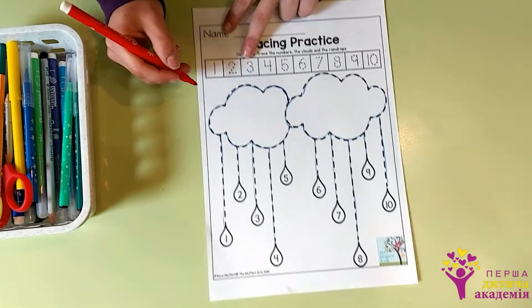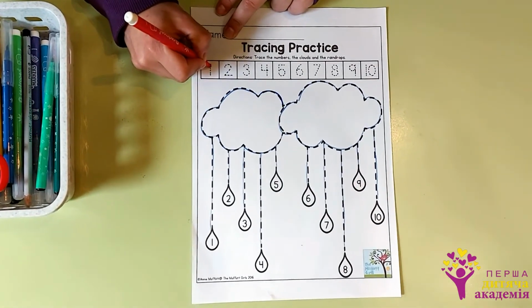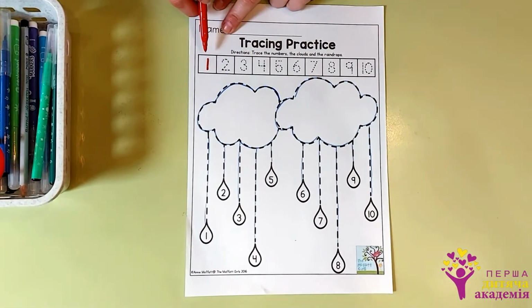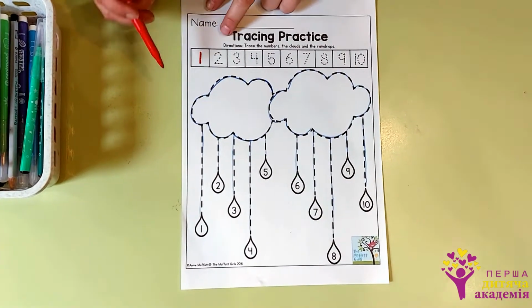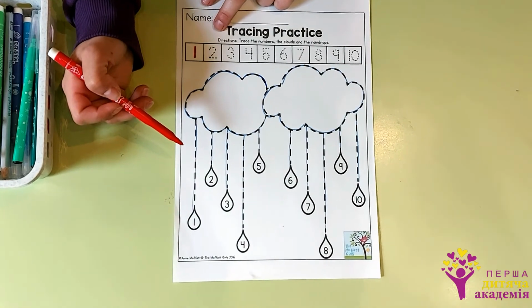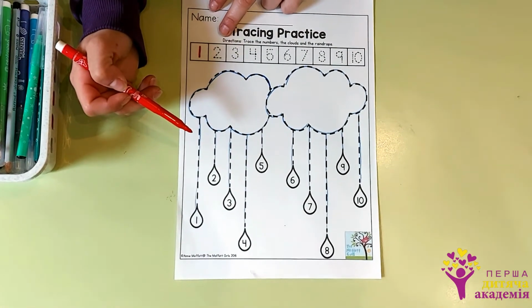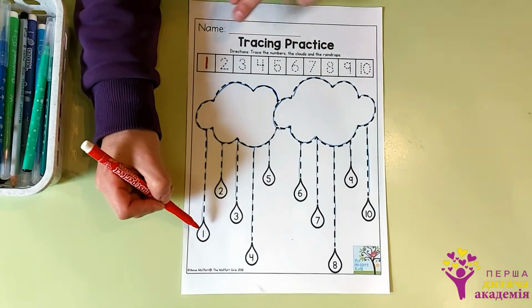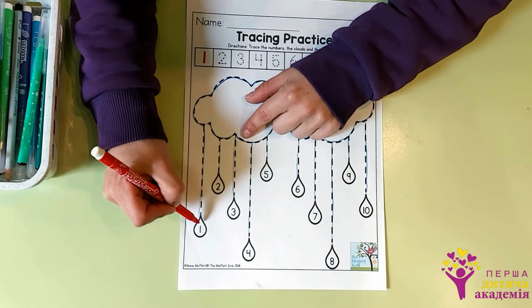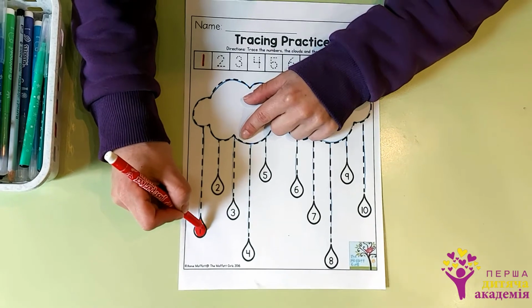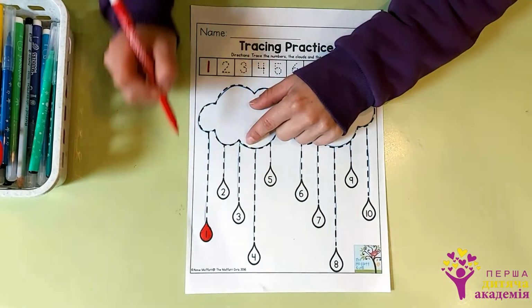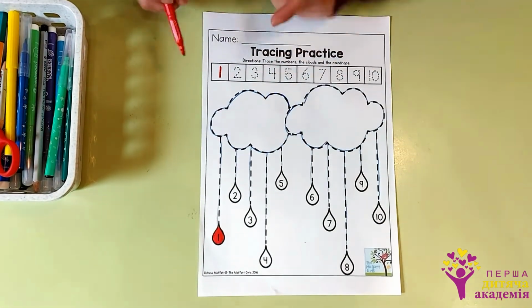So first we are tracing the first number, which is number 1. That's right. And now we need to find a raindrop with the same number, with number 1. And here it is, the raindrop with number 1. And I'm coloring it with the same color. Okay, so number 1 is red.